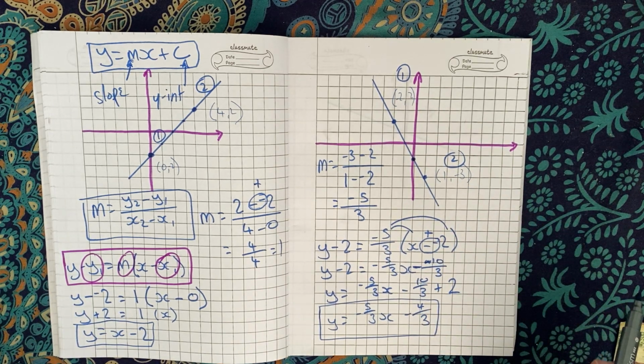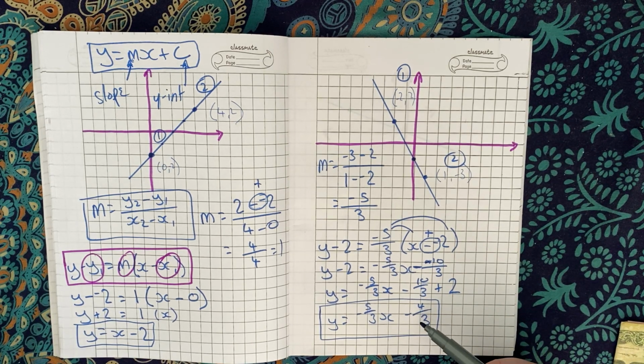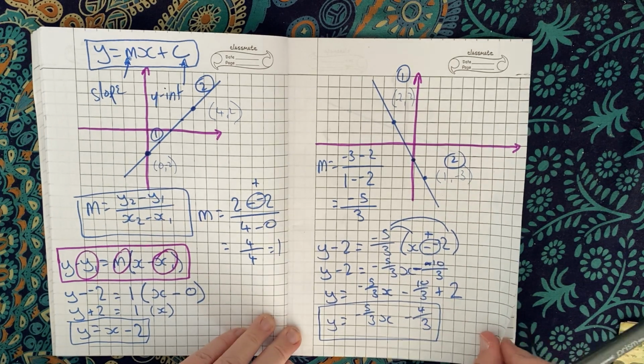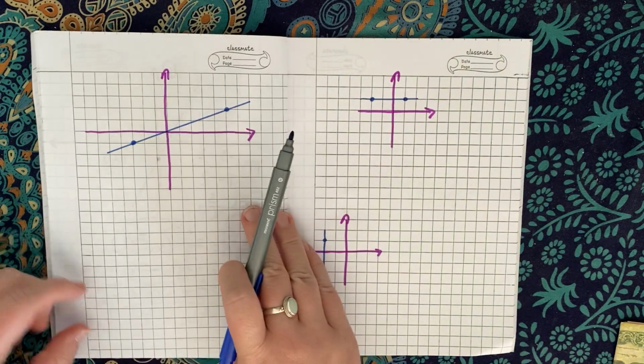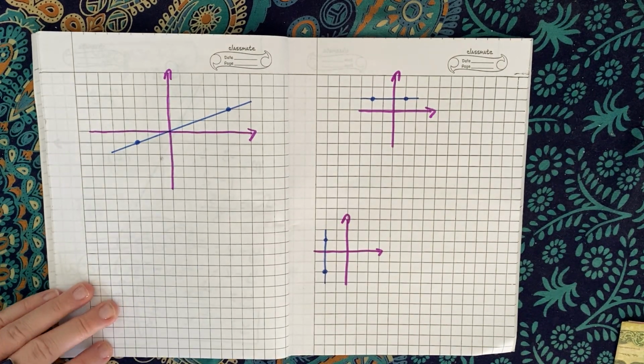You can always check, look back at your graph and just make sure your numbers make sense. If I got a positive number here, I'd know that I made a mistake and I should go back and check my signs. Maybe I forgot about this bit. So just always double check your answer at the end according to your graph. All right, let's do one more of these.